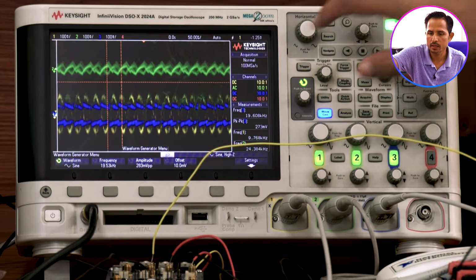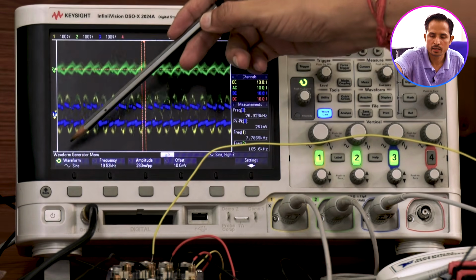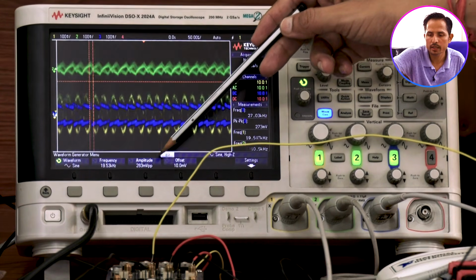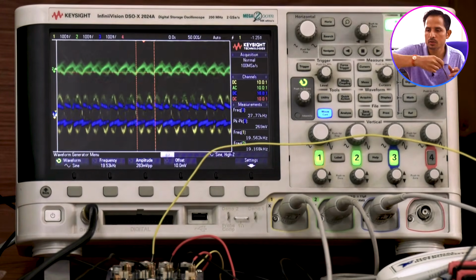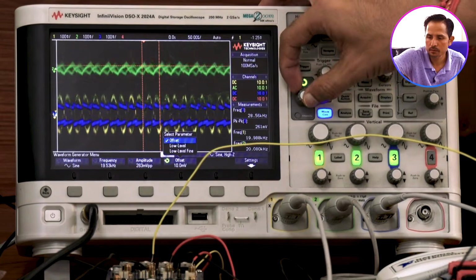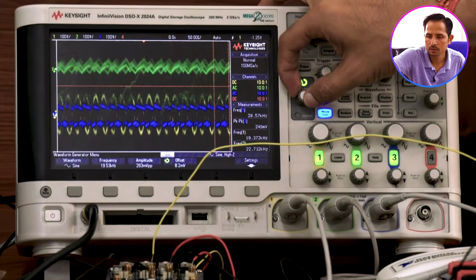If you can see, currently the frequency is 19.5 kilohertz and the waveform generated is a sine wave. The current amplitude is around 283 millivolt peak to peak, which has some offset value also. So I will reduce this offset value to 0 because I do not need it right now.